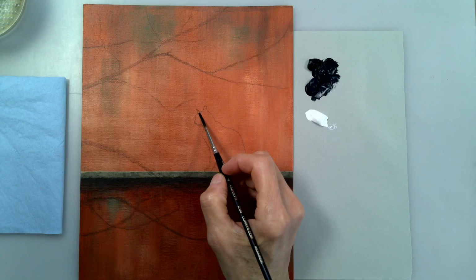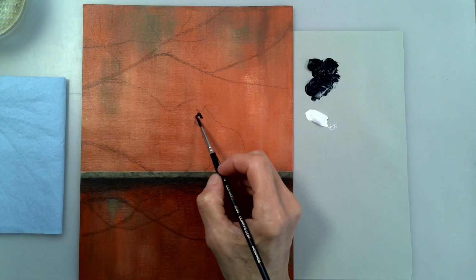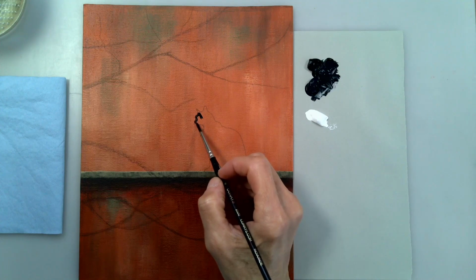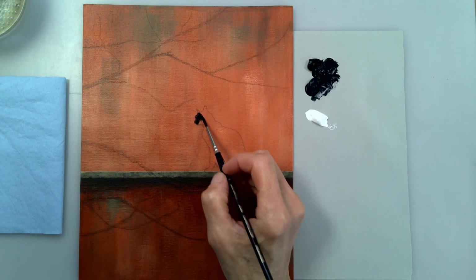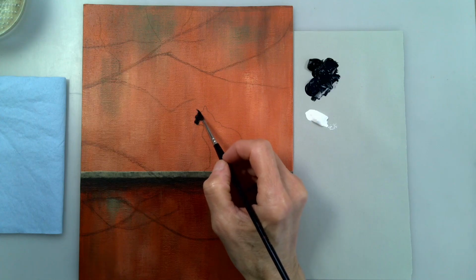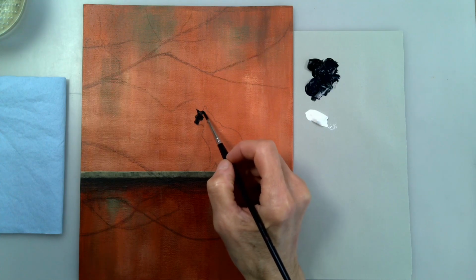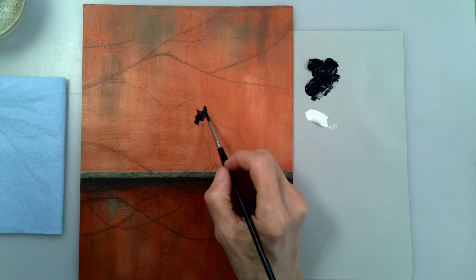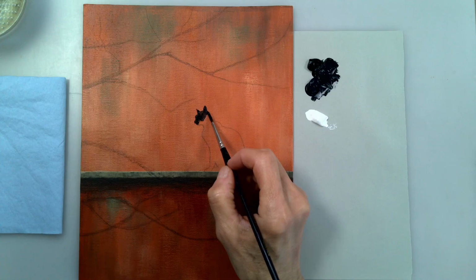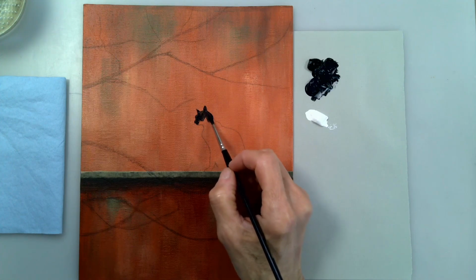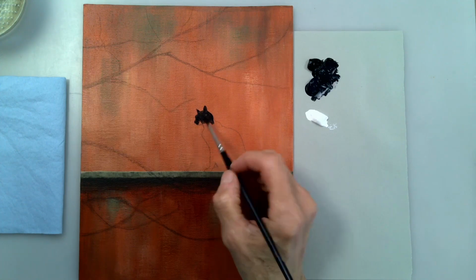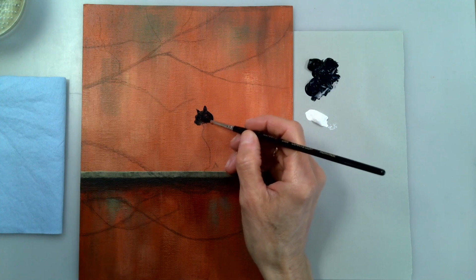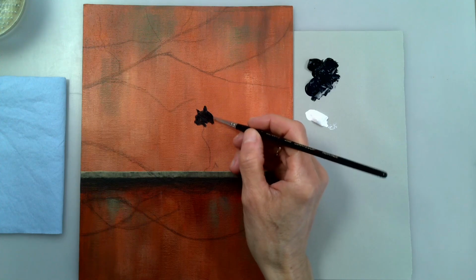And I'm going to start with the general shape of the cat. It's important to get that shape because there's nothing else really. There's no strong detail other than the shape of the cat because it's all black.